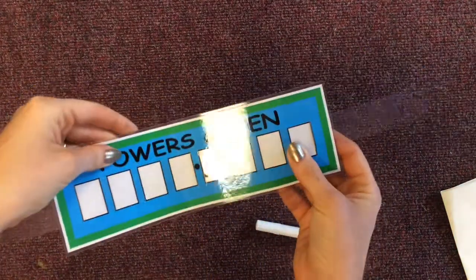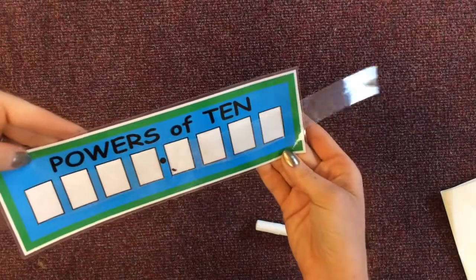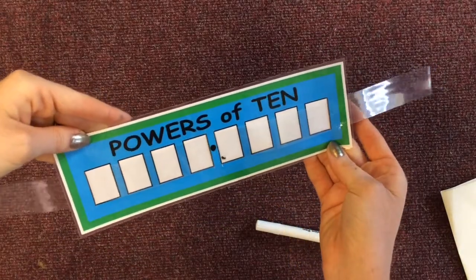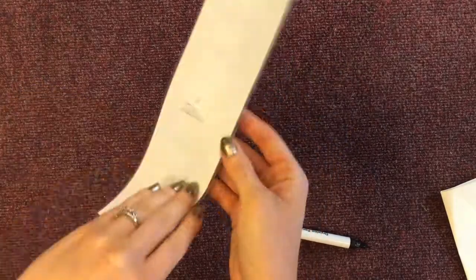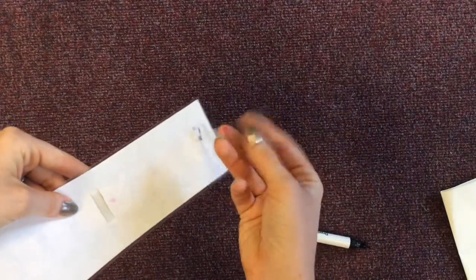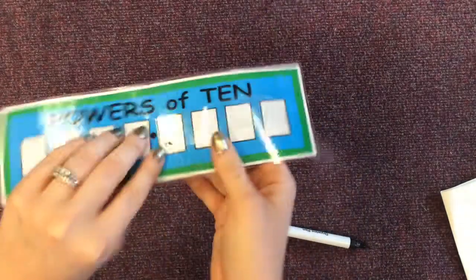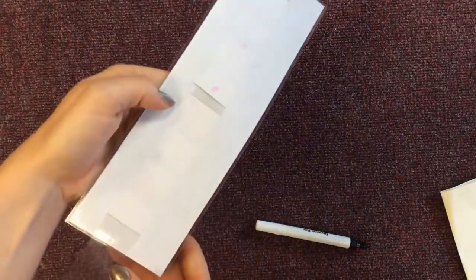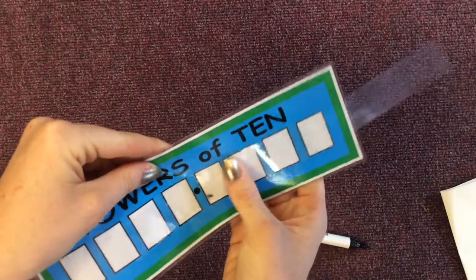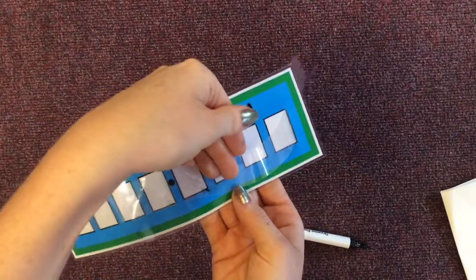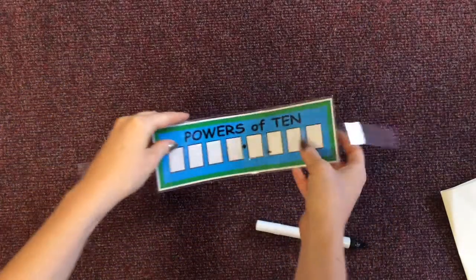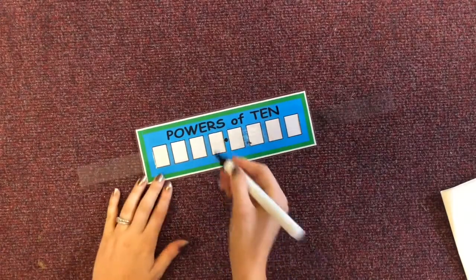It's made out of laminated paper. You can see that these are the place value columns with the decimal point in the middle. Very simply, this piece of laminate here is literally just a laminated sheet that threads in, goes through the back and comes out there. So I can now write on it here.